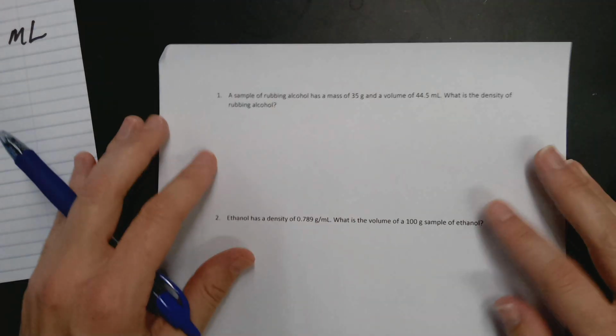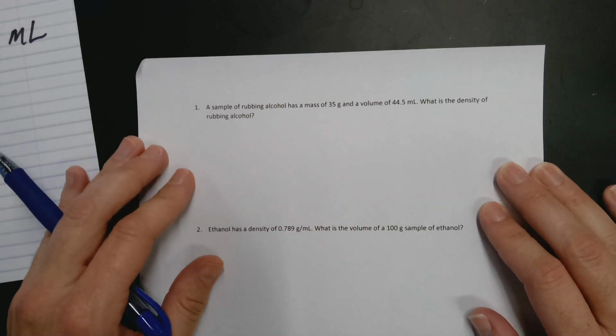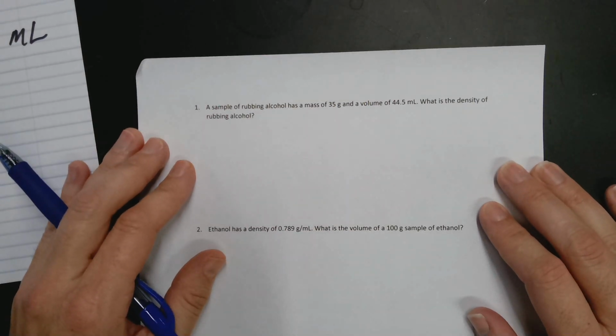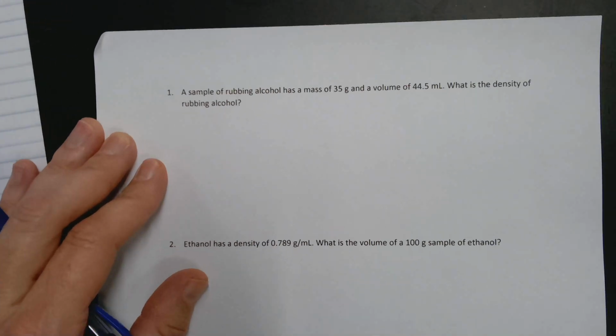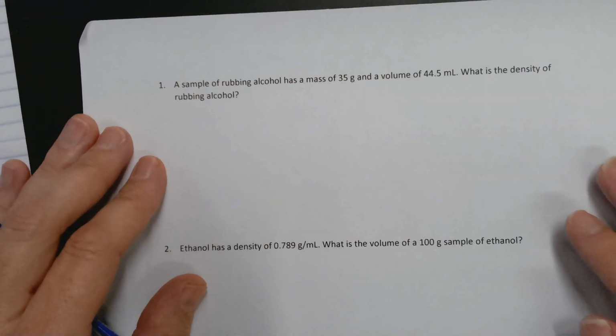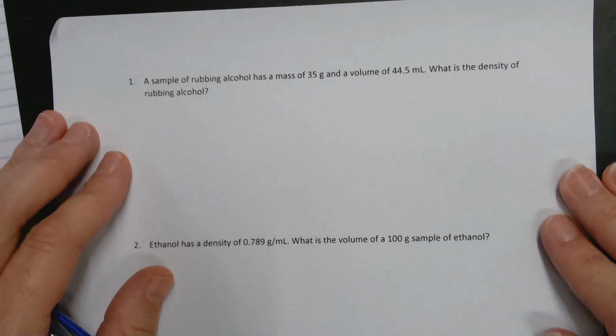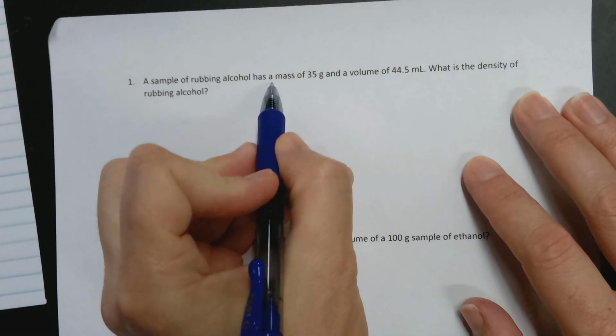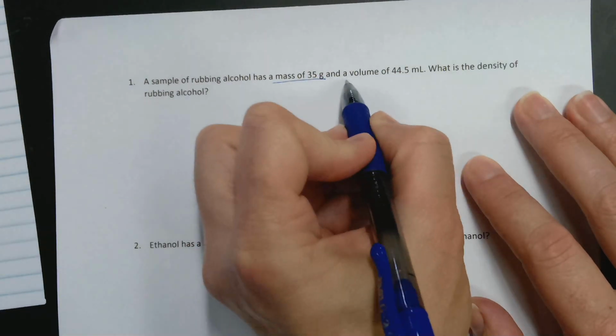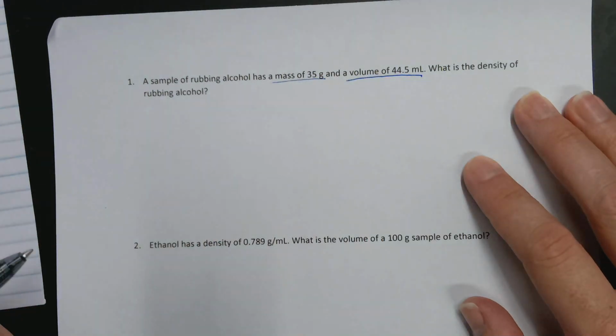Okay, I'm going to move this aside, and then let's look at this first sample problem. What this says is that we have a sample of rubbing alcohol that has a mass of 35 grams and a volume of 44.5 milliliters.